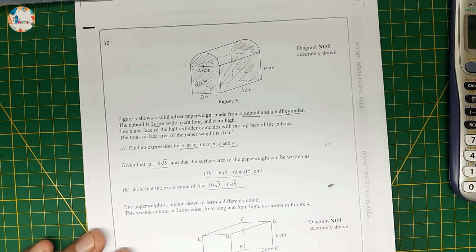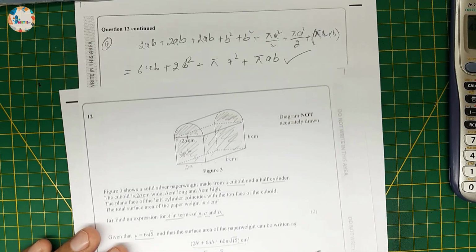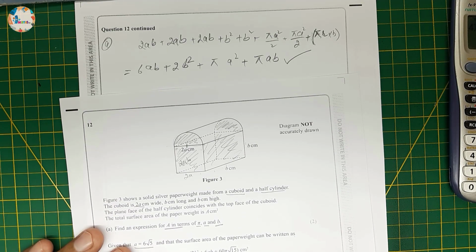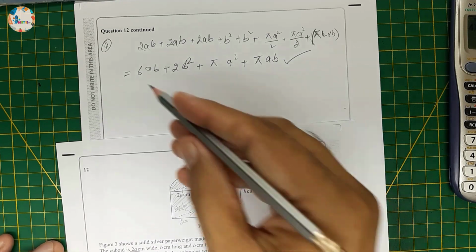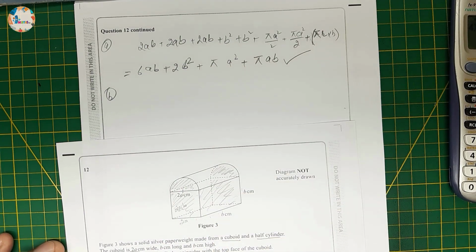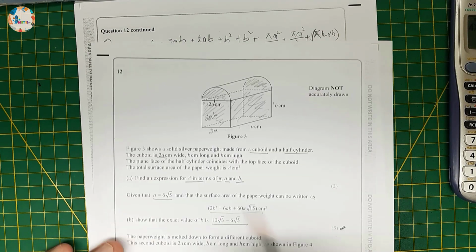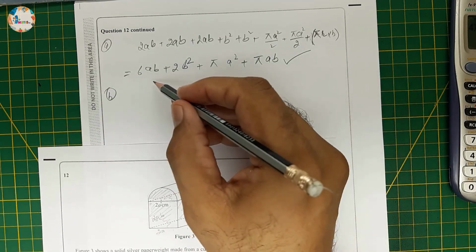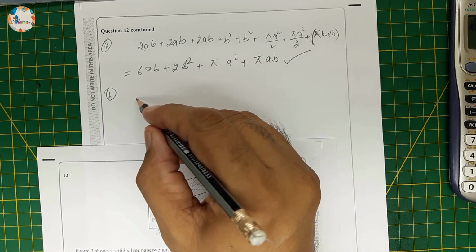So we'll have to replace this value basically and find the value of b. For the b part, we will replace this value of a equal to 6 under root 5 in this one.